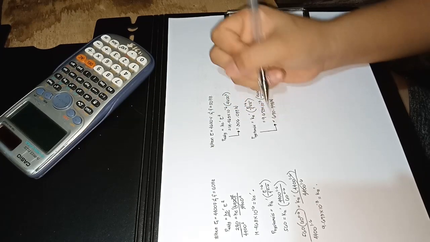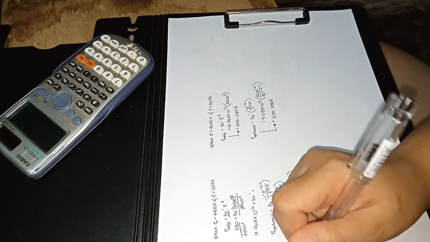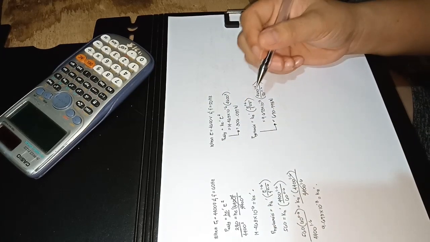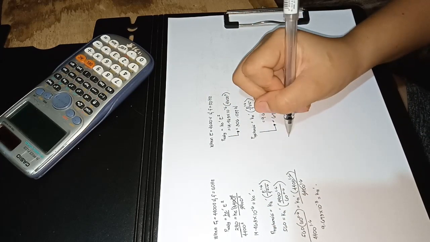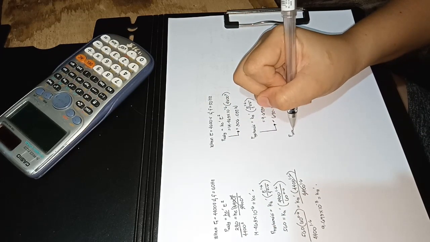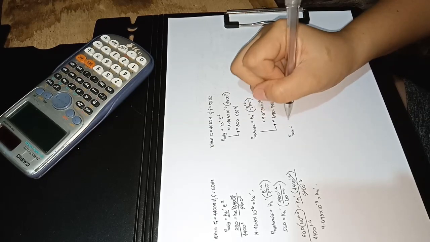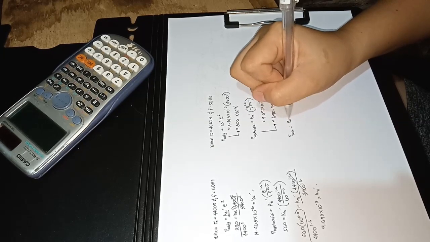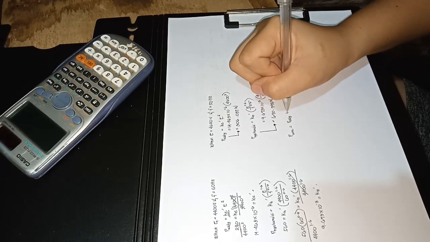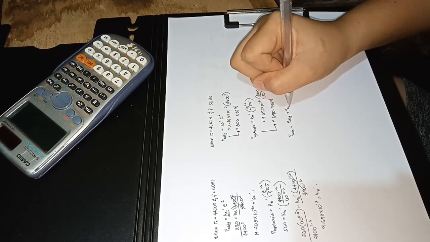So now we can solve the core loss. Core loss is equal to eddy current plus the hysteresis loss.